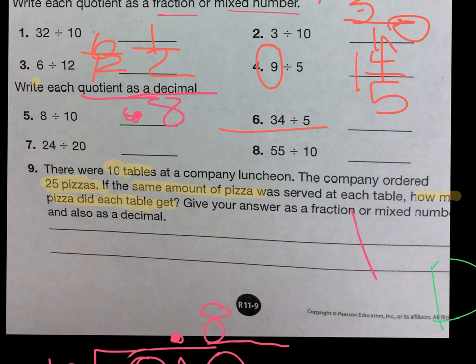All right. So how many pizzas did I start with? 25. Excellent. So I started with 25. How many tables am I going to place these 25 on? 10. So I'm going to divide by 10. Exactly what we've been doing. So let's go ahead and take a look and divide that out.